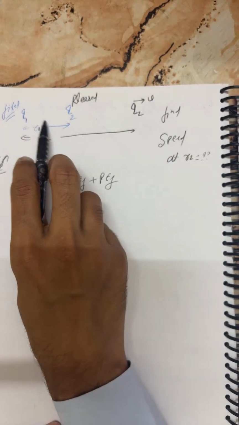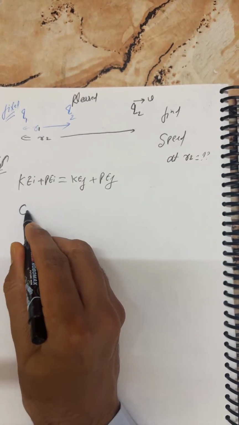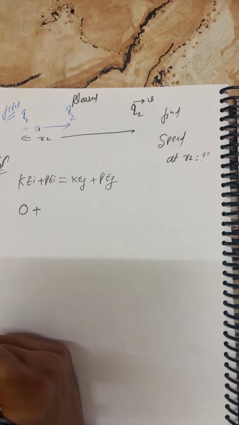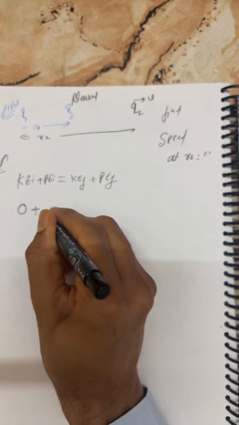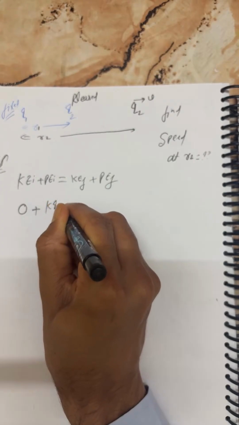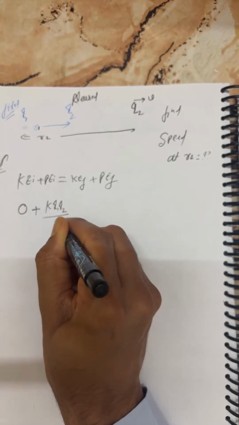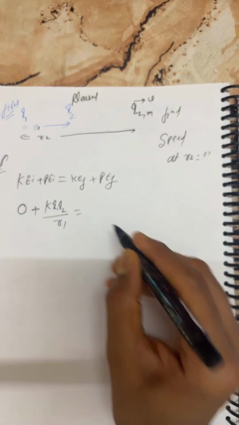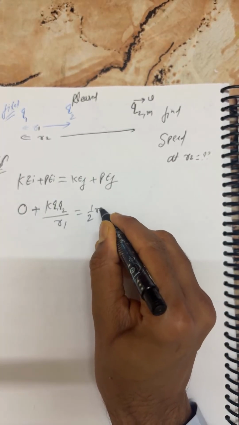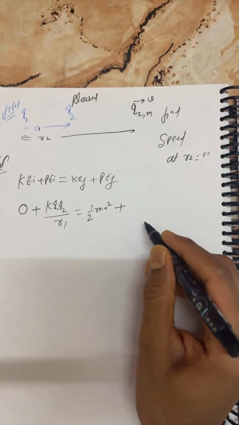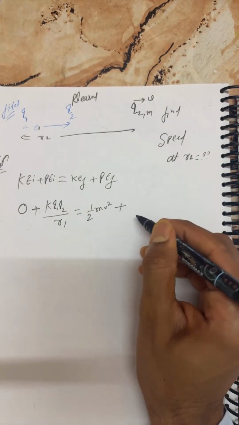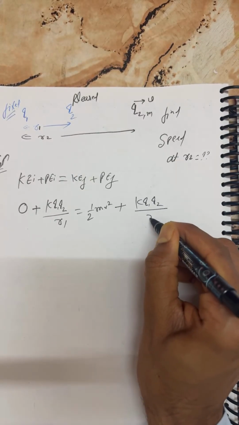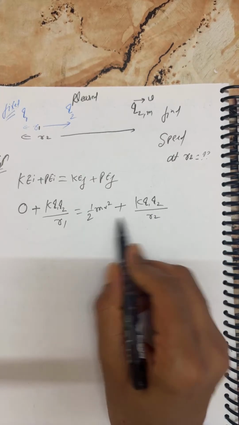Right. What about the initial system? It is at rest here, so we can say kinetic energy is equal to zero. What about potential energy here? As I said, the interaction potential energy for two charged particles is K Q1 Q2 by R1. What is the kinetic energy final here? Because this particle has charge Q and mass M, it is half mv square, plus the final potential energy, that is K Q1 Q2 by R2. We are interested to find V.